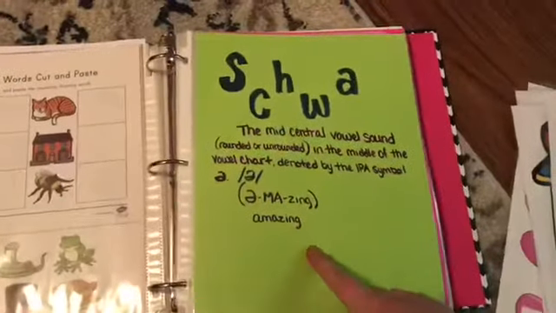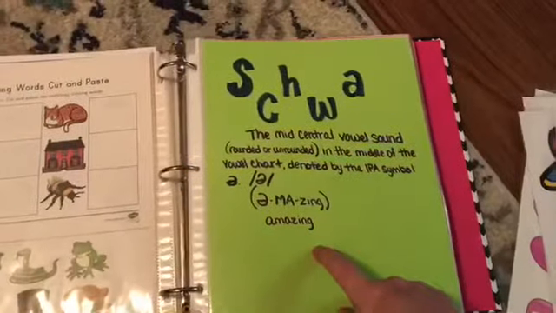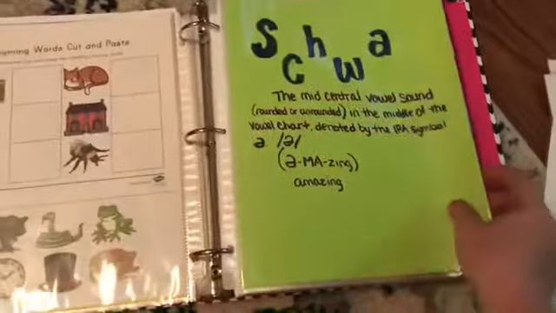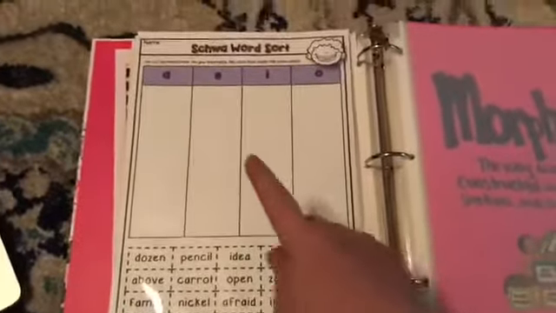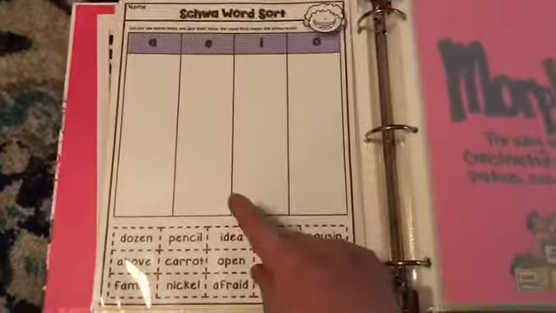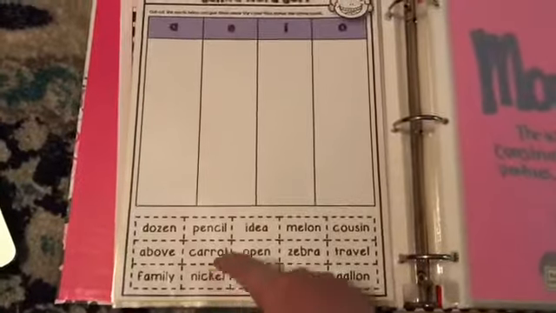So this is one of the most common, and it is the amazing, and it's the upside down E, the schwa. And then banana is another one that people use a lot. So what you would do is have them go and use all the vowels for the schwa, and you would say which one goes with your E, I, O, A.